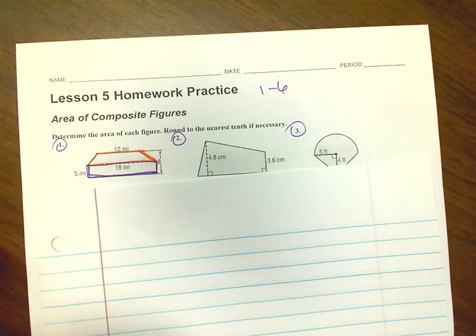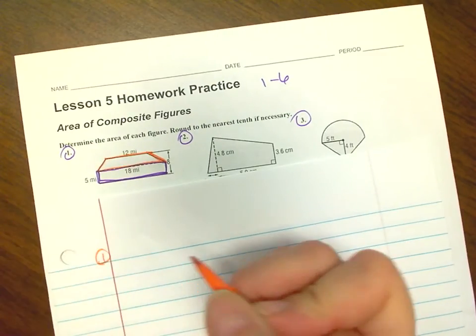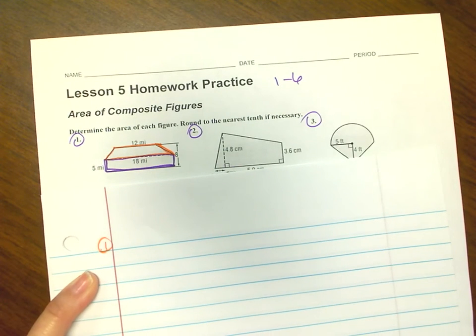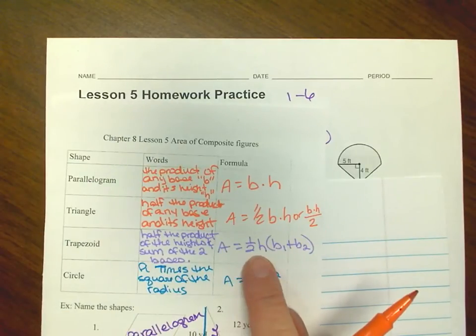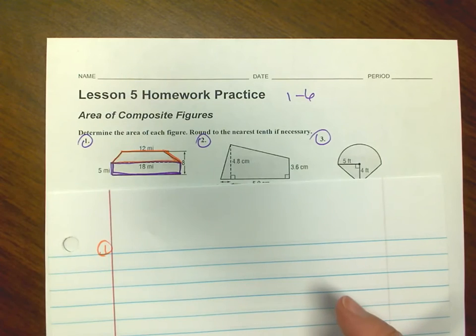And then we're going to add those two together. So it's the trapezoid's on top. Let's just go with trapezoid. Okay, so if you look back at your notes, you'll see that your trapezoid is 1/2 height times base 1 plus base 2.